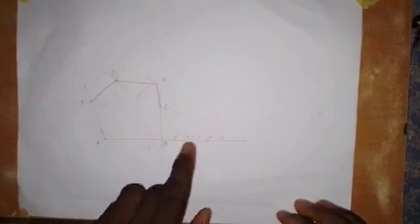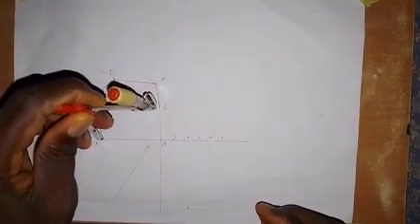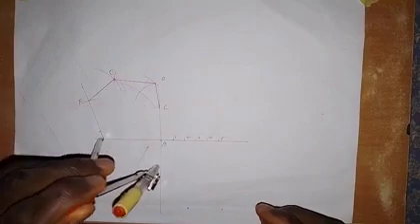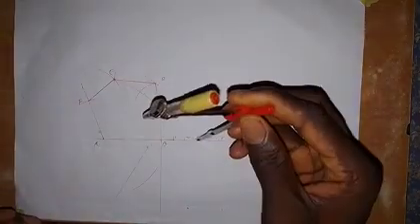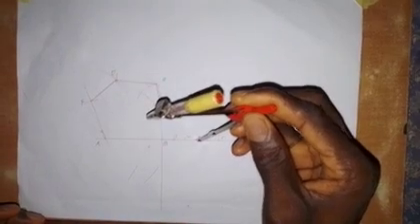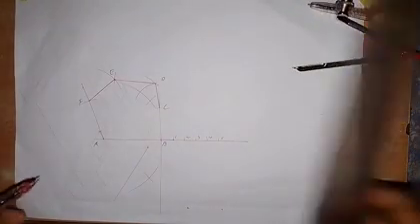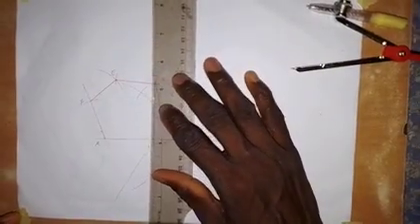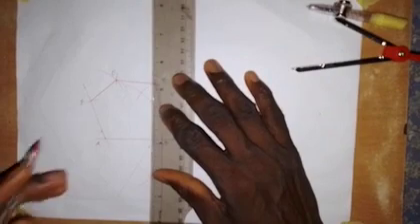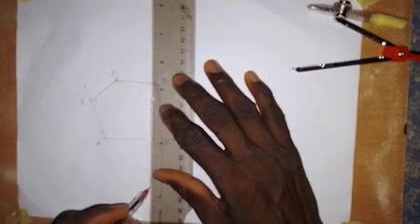Alright, so the next thing that we are going to do is bisect the distance A3, the distance between A and 3 here. So this is how to go about that. With the pinpoint of your compass at A, extend to any convenient radius and draw an arc up and down here. Then put the same radius at point 3 and draw an arc here. Then we draw a line. That's the bisector of A and 3.